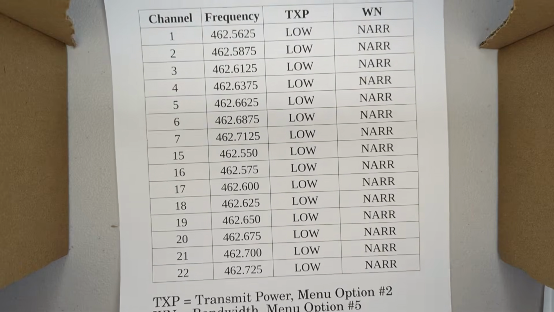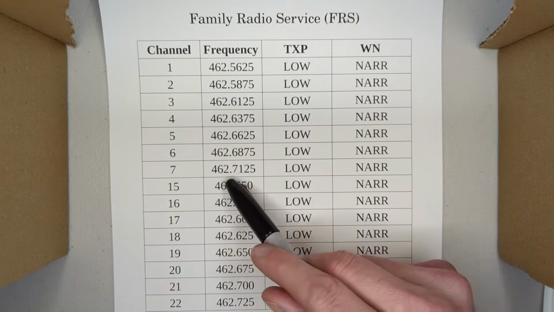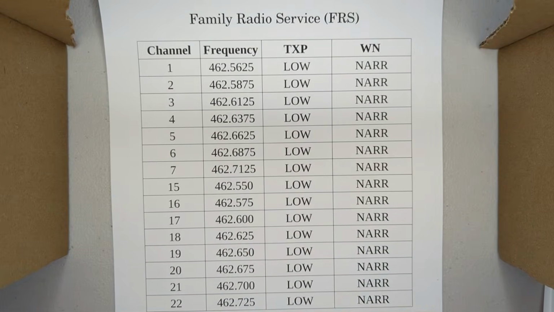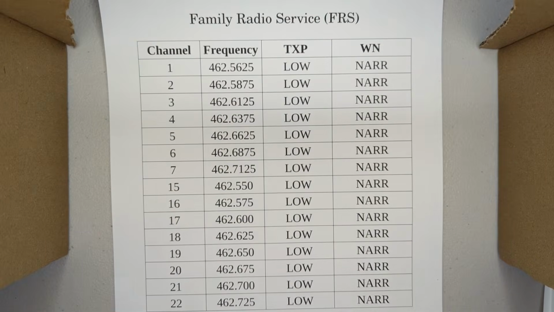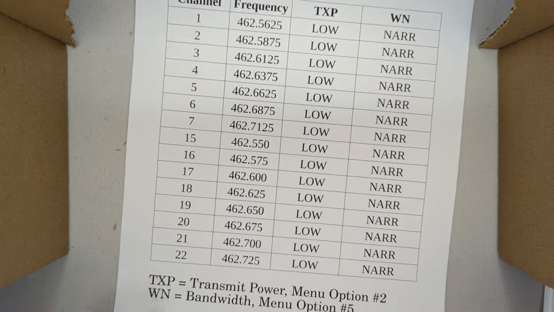We're not going to use all of them though, because channels 8 through 14 are very close to GMRS repeater channels, and we might cause problems if we were to use a non-compliant bit of equipment on those channels. Channels 8 through 14 also require only half a watt of power at most, and the Baofeng UV5R and its cousins can't transmit with only half a watt of power. So we'll just do channels 1 through 7 and 15 through 22.